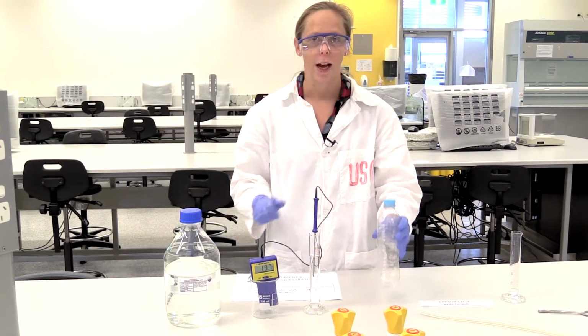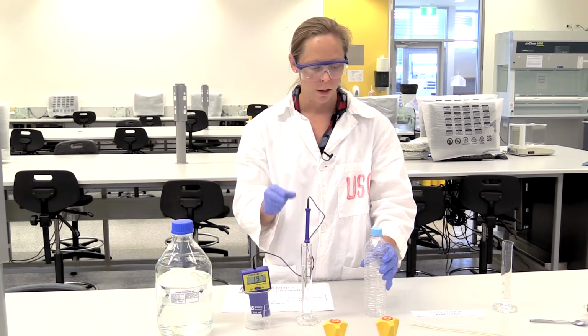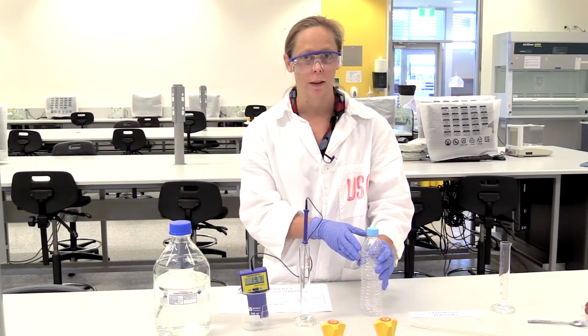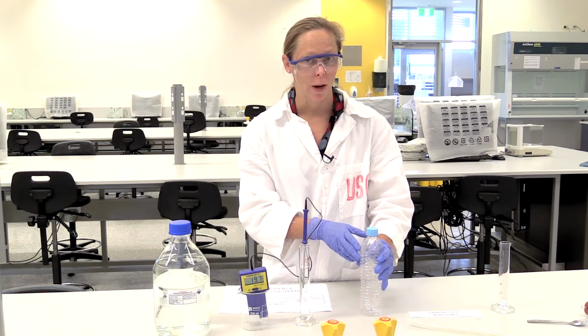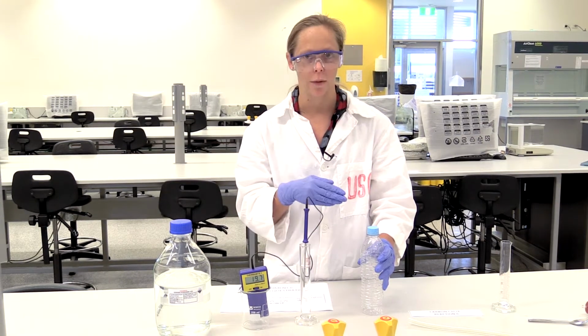Okay, so I've got my carbon dioxide in here and I've got my sodium hydroxide in there. So I want to see if I end up with sodium carbonate and water, and I want to see what the temperature change is. So we'll measure the temperature after we've done the reaction.